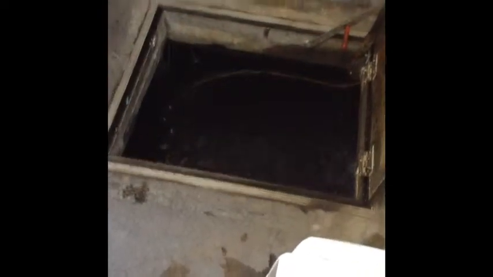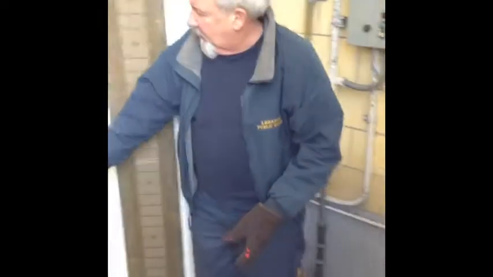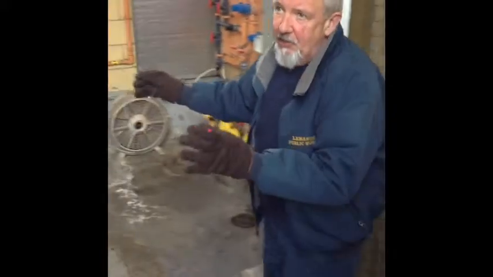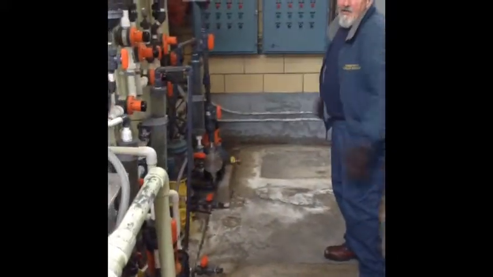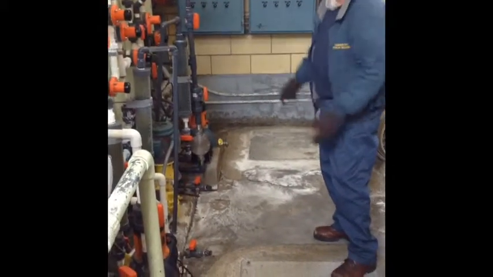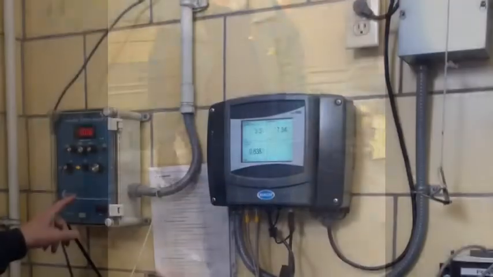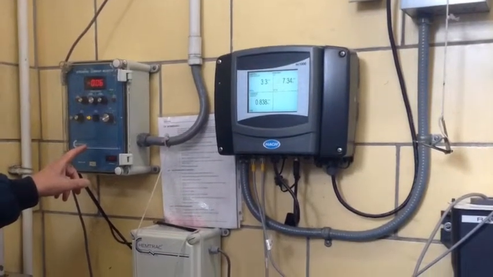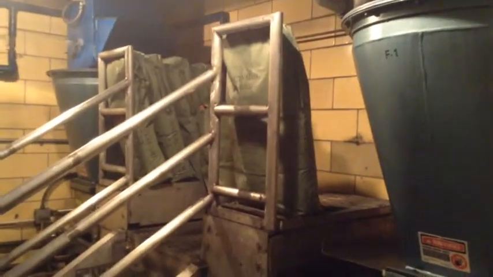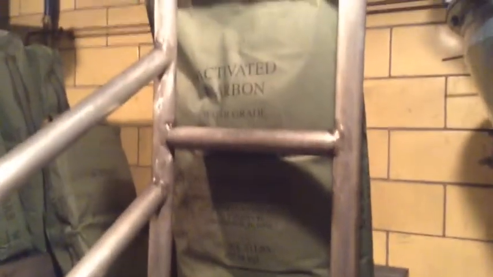This building basically is split up into two sections. So this way under the building, these two meters monitor the pH and current of the water. Can you read that okay? Yeah. Is that pretty good? Perfect. These are the storage tanks that hold the chemicals used in the coagulation process.